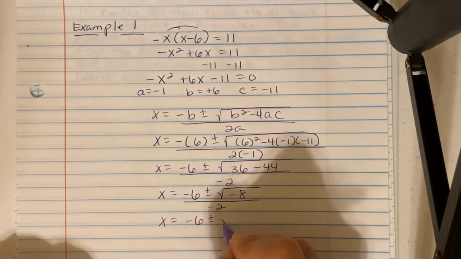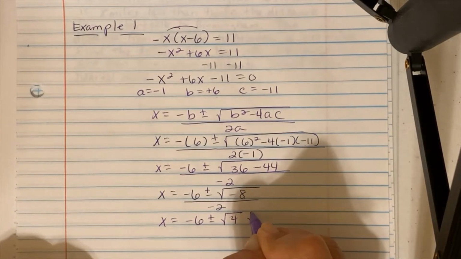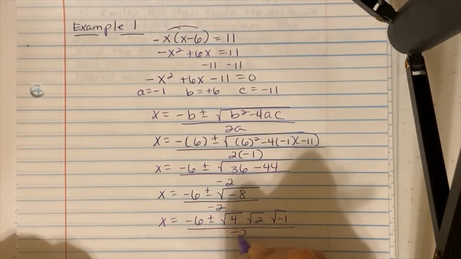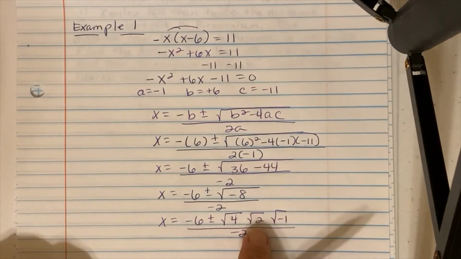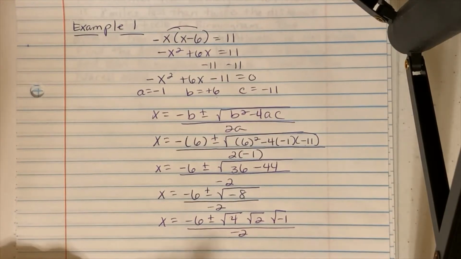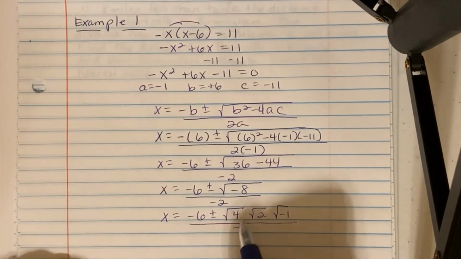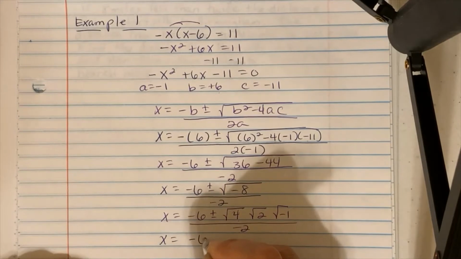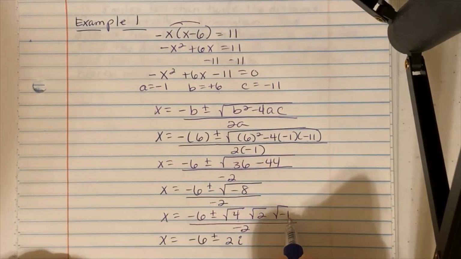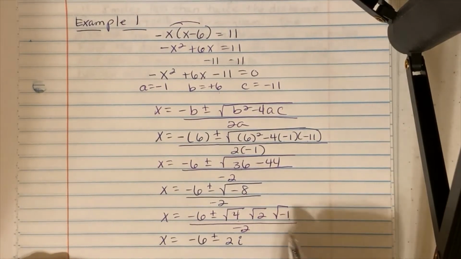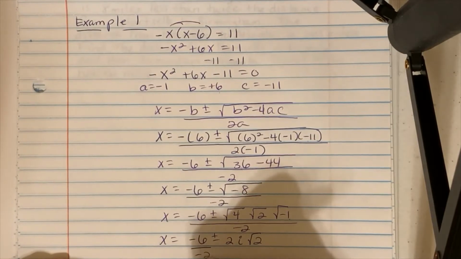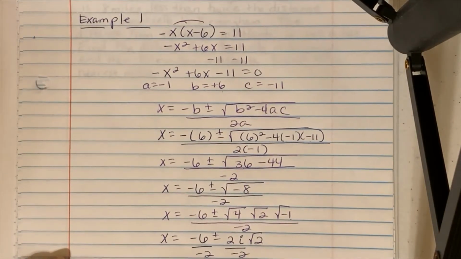I'm going to rewrite it as the square root of 4, square root of 2, square root of negative 1. The reason I wrote it as 4 times 2 is 8, times the negative 1, there's my negative 8. Do the math by breaking out the 4 down here. So we have x equals negative 6 plus minus. Now it's 2. Then remember, definition of radical numbers. The square root of negative 1 is an i value. Radical 2. And then I'm going to divide both pieces by the value of negative 2.